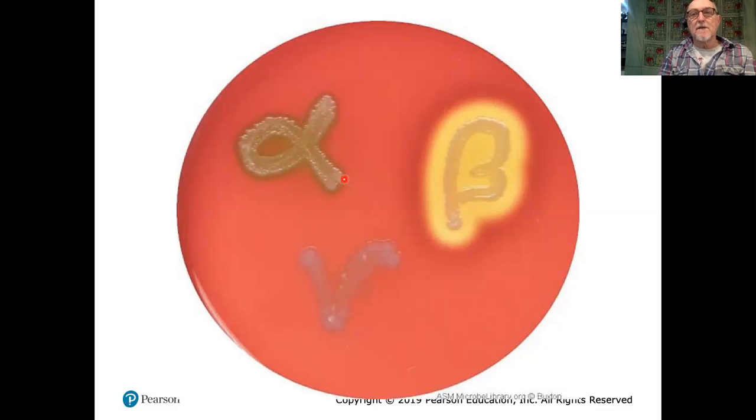Alpha hemolysis, they do not break down the red blood corpuscles. They do affect the hemoglobin. They partially break it down, but they don't break it down completely. And one of the breakdown products from that process has a green color to it, which gives alpha hemolysis that typical coloration. The last one is called gamma, and it's nothing.